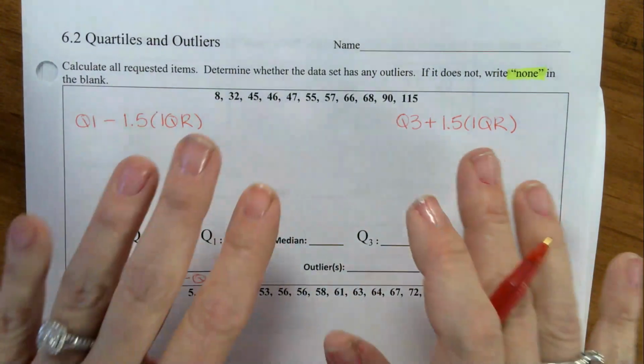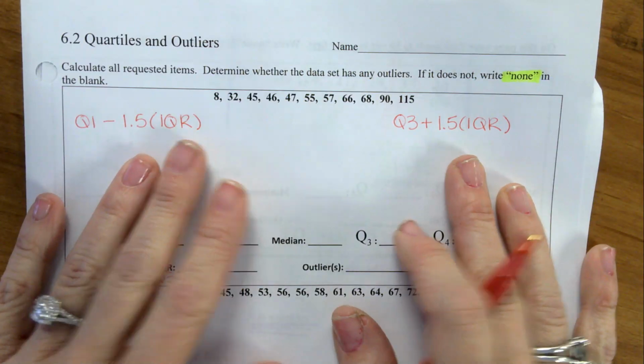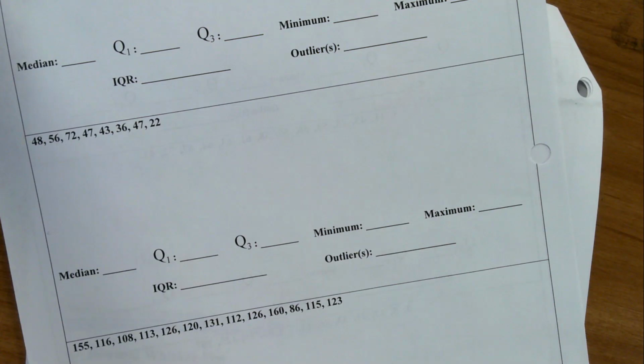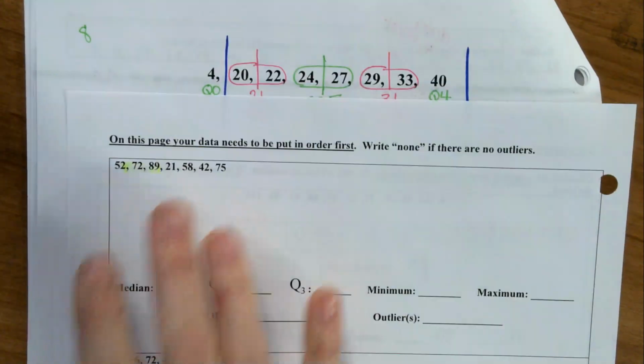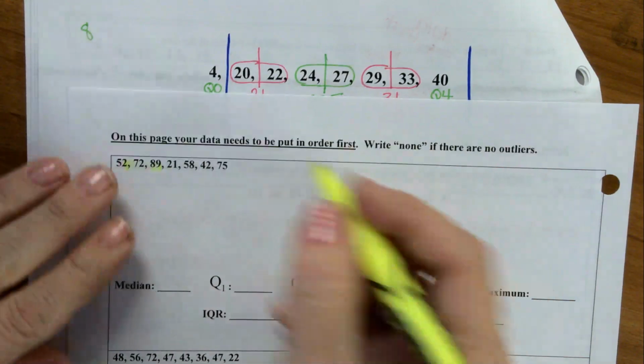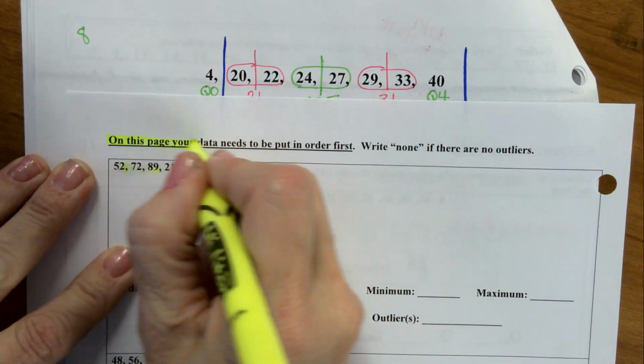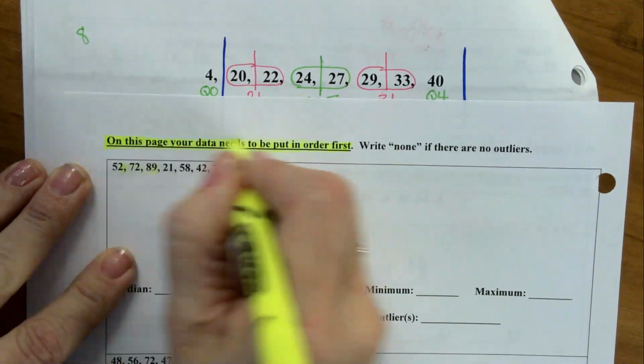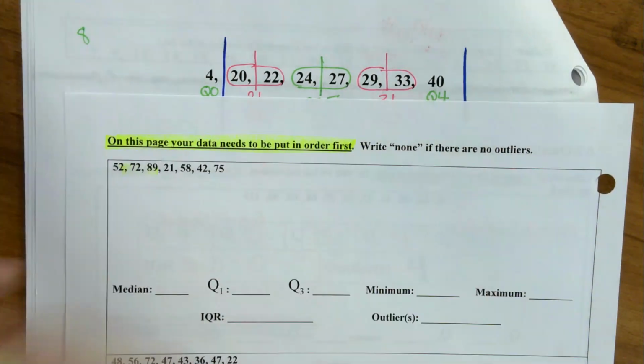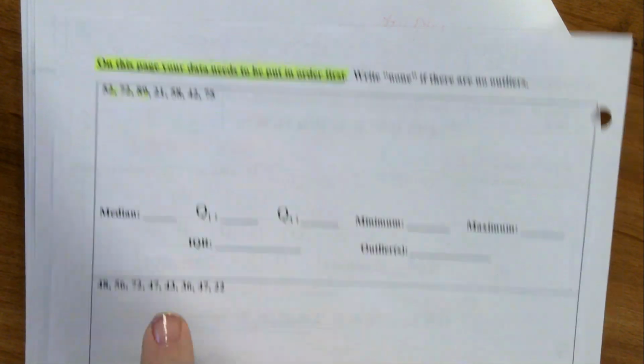That's how you're going to get your outliers. And you're going to do this. You have 3 on the front and 3 on the back. On the front, they're all in order. But look at the back. On the back, you have to put it in order first. That's why we put it over here on the far left, so that you would have plenty of room.